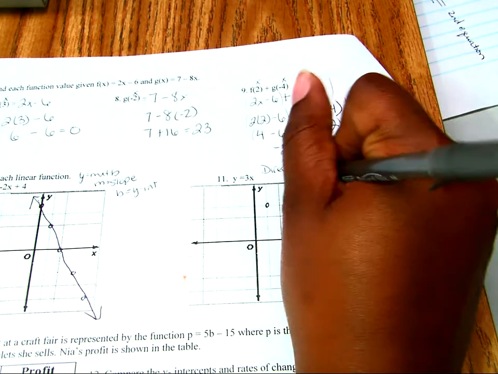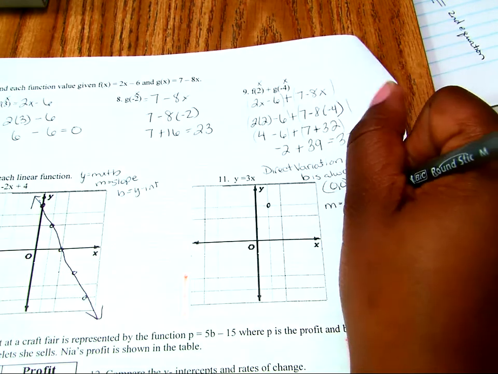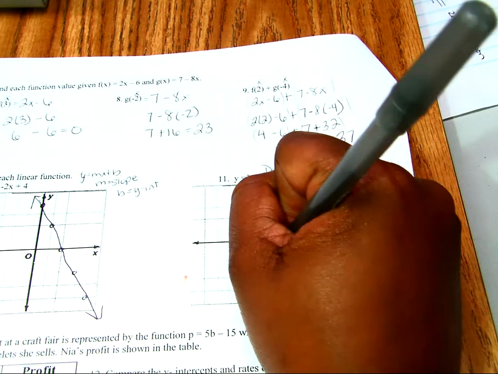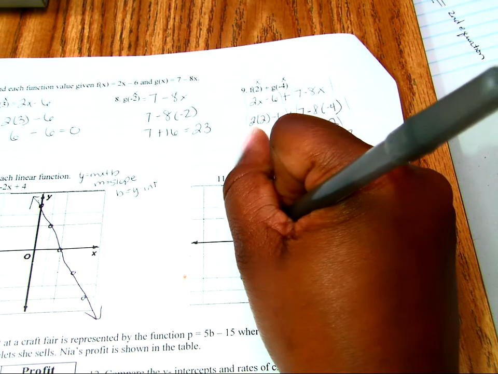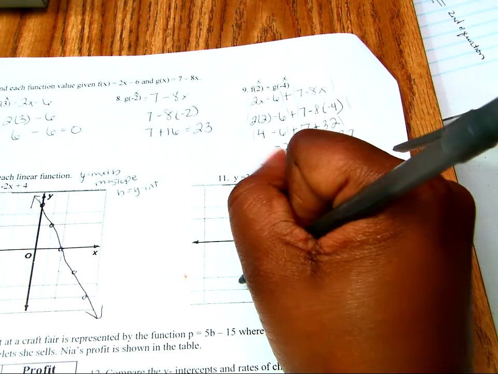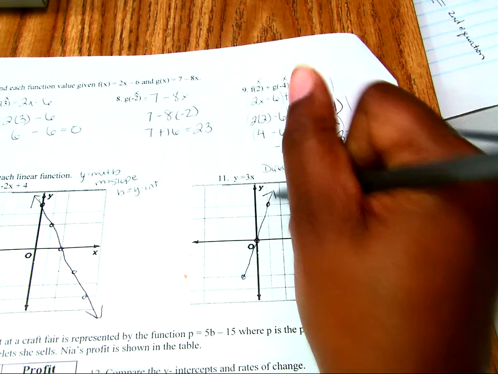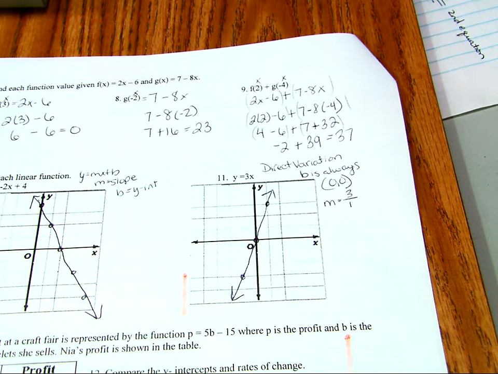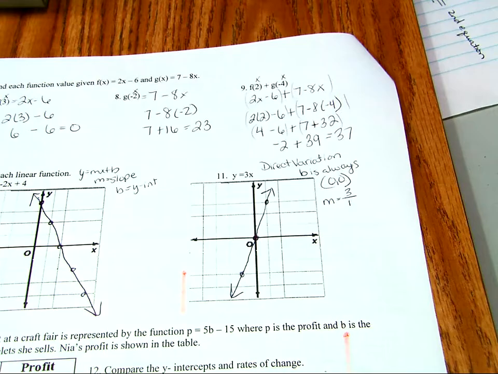I'm out of room, so I just got to make sure I keep this positive. So I can go down 3, 1, 2, 3, but I got to go to the left, and that keeps it positive. And I should also have a point right there at the origin. Connect those, and I'm done with that. Okay, don't forget to put that point there at the origin.